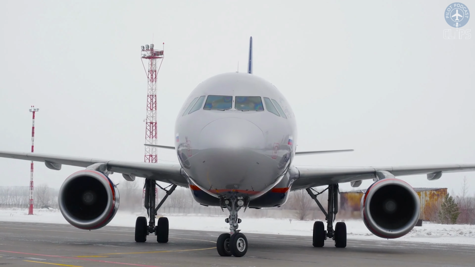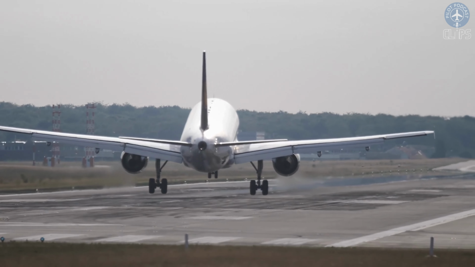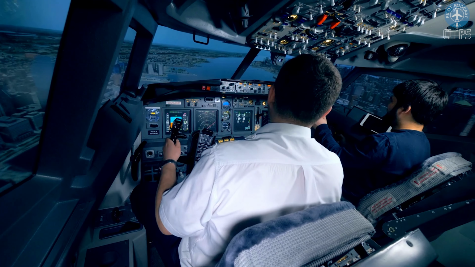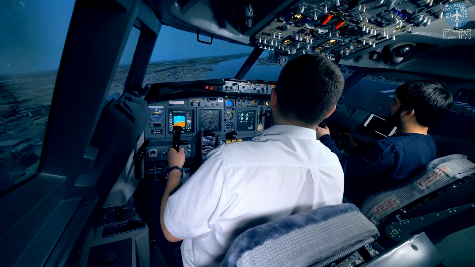Then you learn about engine failure, then you learn different types of takeoffs and landings. There's soft field takeoff, soft field landing, then normal takeoff, normal landing, and short field takeoff, short field landing. So these are all the maneuvers which we learn in the private pilot, and we basically fly with respect to visual flight rules, which is called VFR flying.